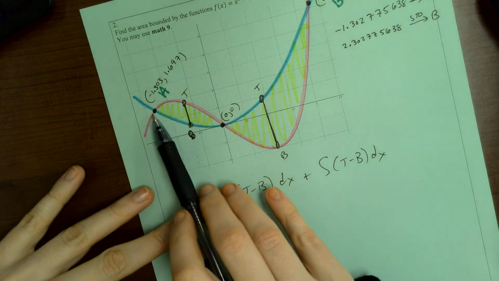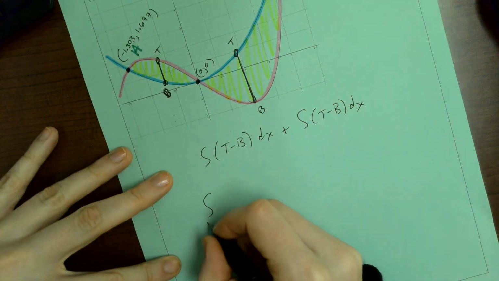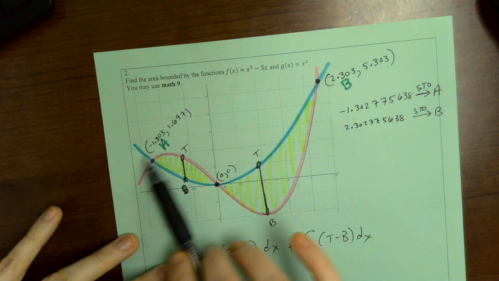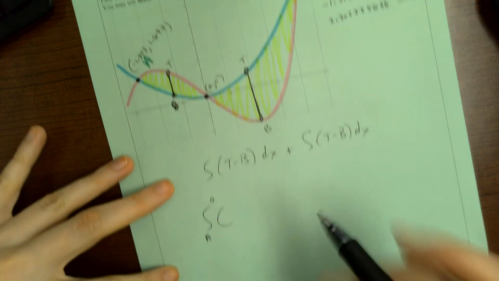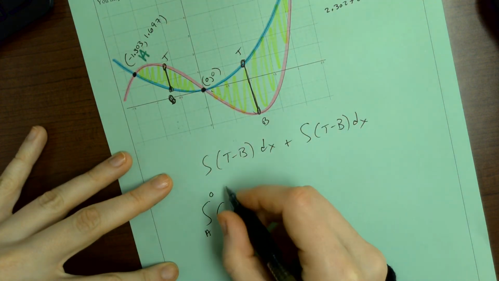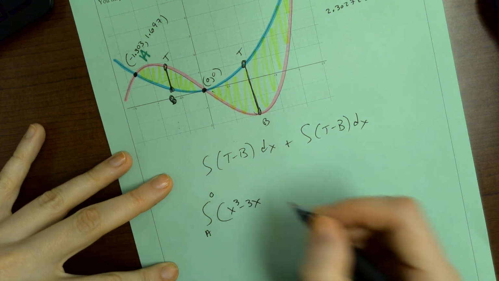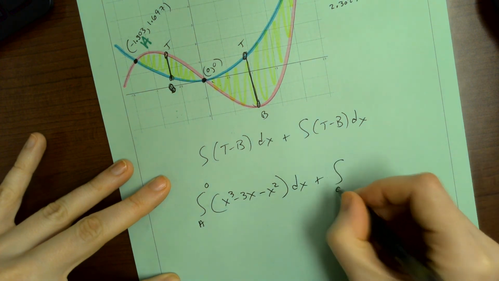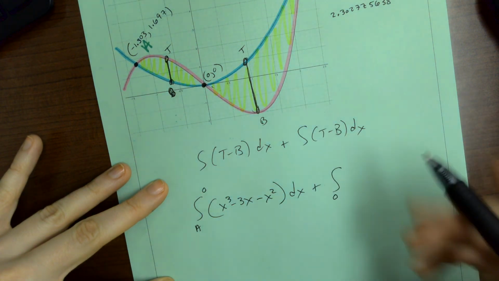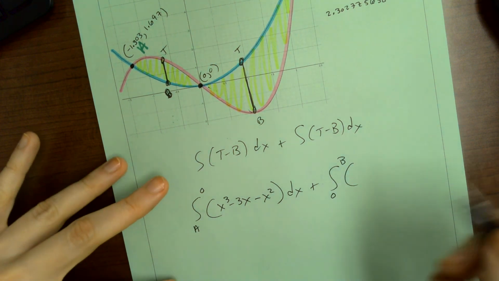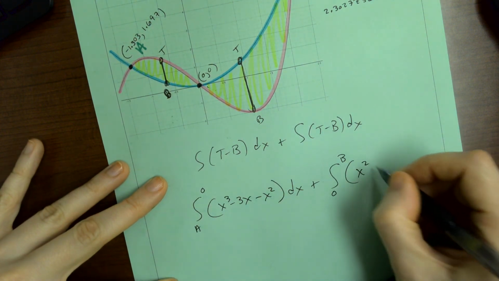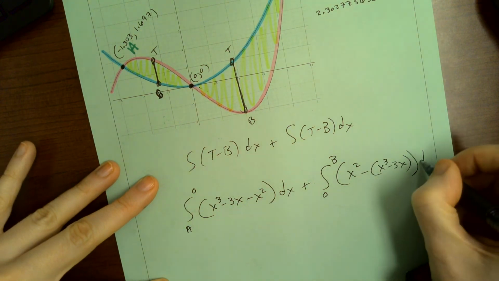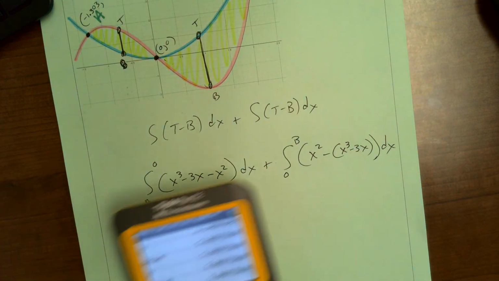So the integral from the x value A up to 0, top minus bottom. This time the top is the cubic, and the bottom one is that. So it's going to be x to the third minus 3x minus x squared dx, plus. Now we're picking back up at 0 and going all the way to the x value B, which is stored, and then it just switches so that the quadratic is the top. We need parentheses around the cubic. If you're subtracting more than one term, you need parentheses. And now calculator.